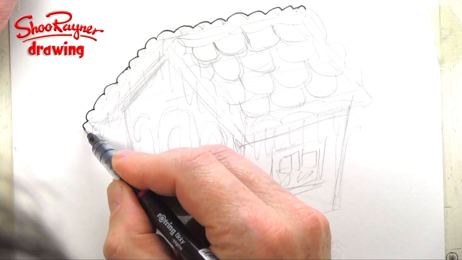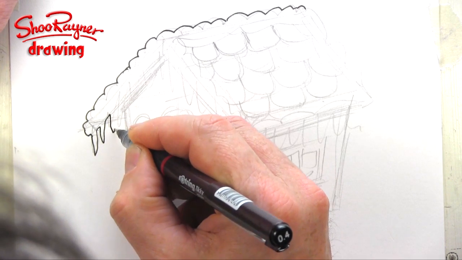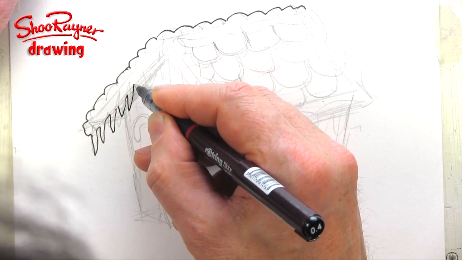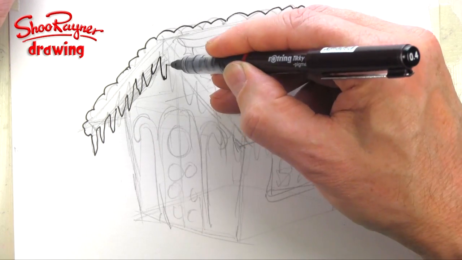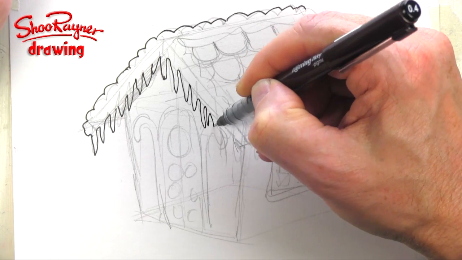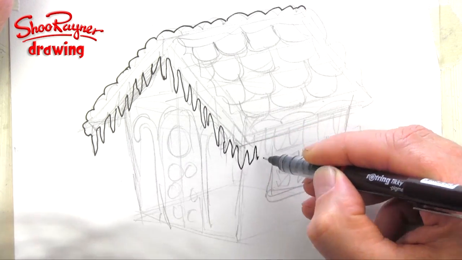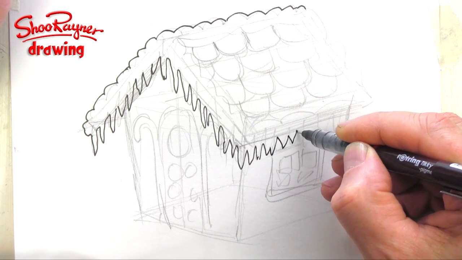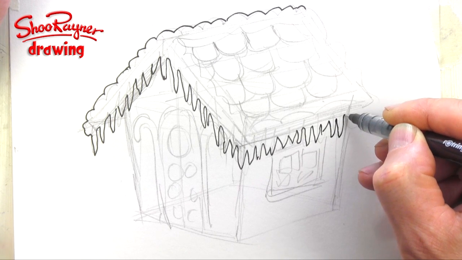The mortar in a gingerbread house is like made out of the icing, isn't it? It's what holds it all together. So we got icicles kind of dripping down the front of the house, and it's also dripping down the guttering kind of part here as well.